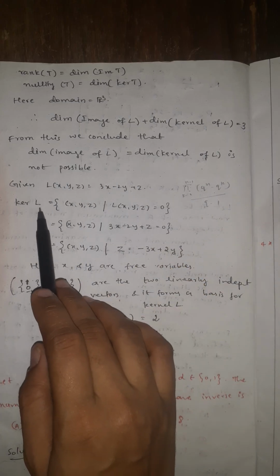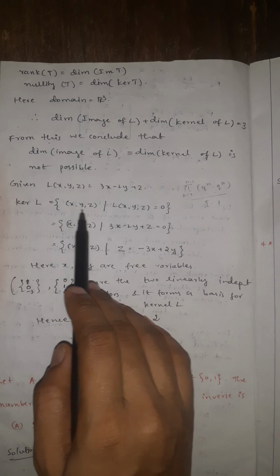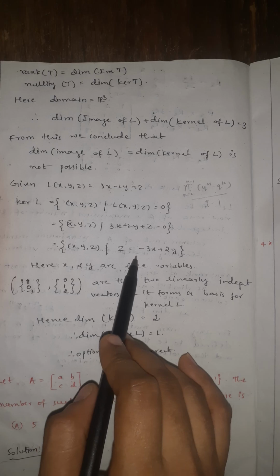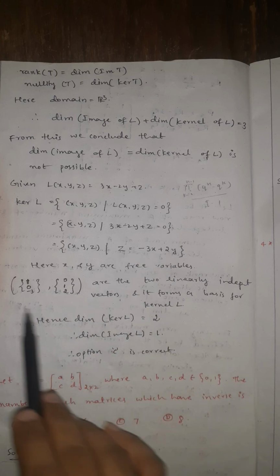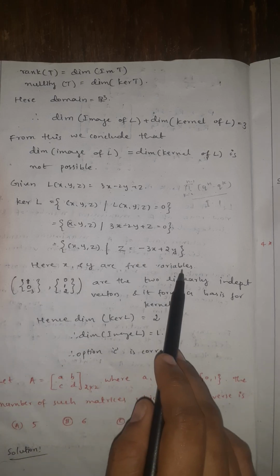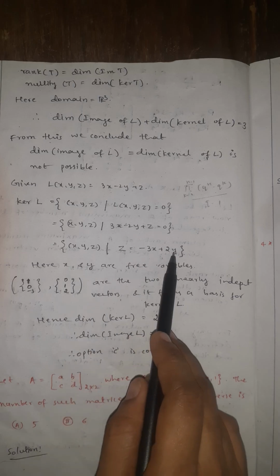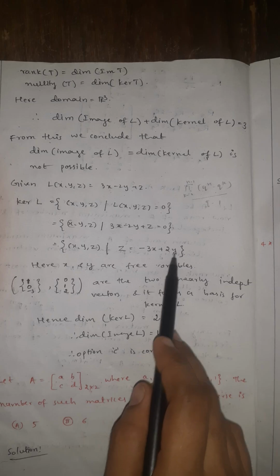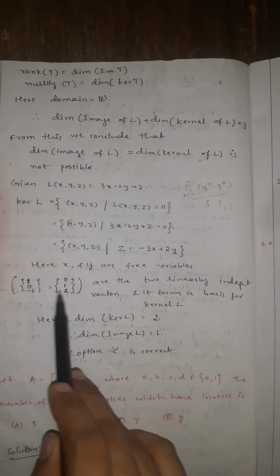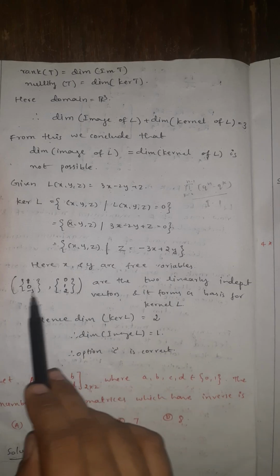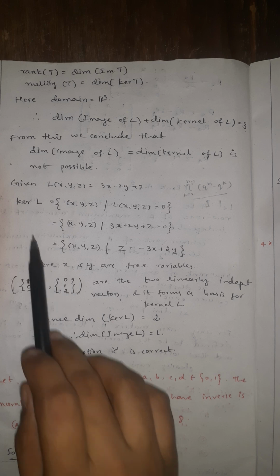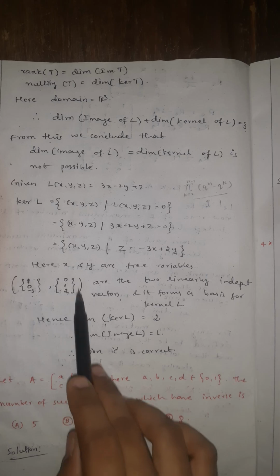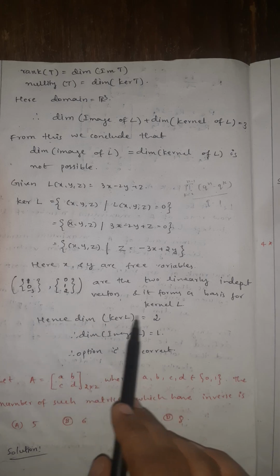Further, let us calculate the kernel of L. Kernel of L is the set of all (x, y, z) such that L of (x, y, z) equals 0. Simplifying, we get z equal to minus 3x plus 2y, and here x and y are free variables. Put x equal to 1, y equal to 0, so one vector is (1, 0, minus 3). Put x equal to 0, y equal to 1, so you will get (0, 1, 2), another vector. These two vectors are linearly independent and they span kernel of L. Therefore, this is a basis for kernel of L. Hence dimension of kernel of L equals 2.